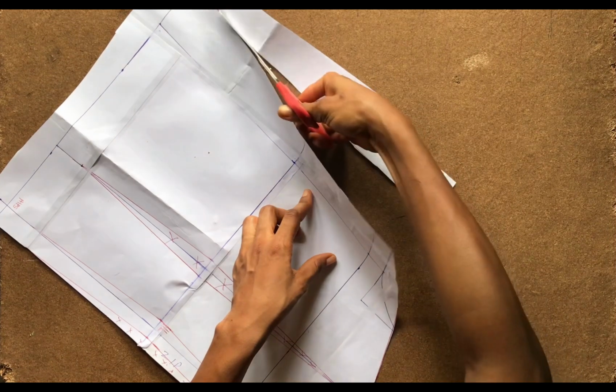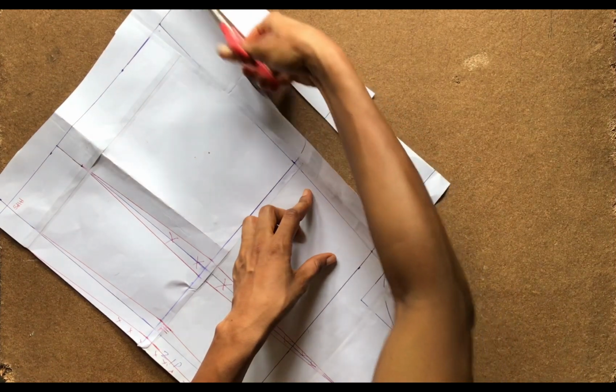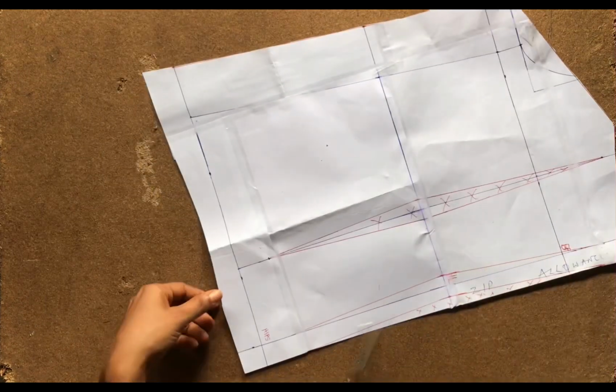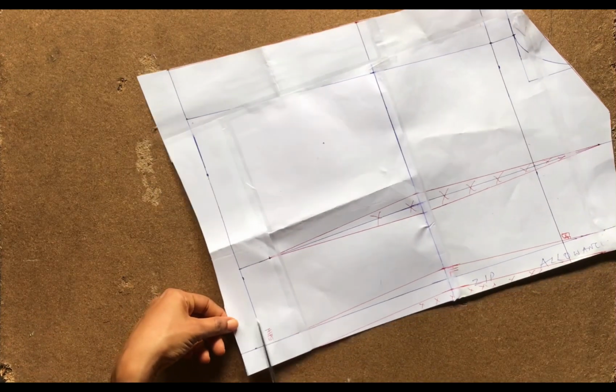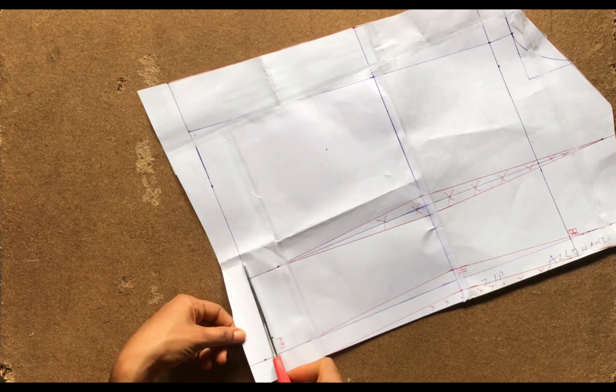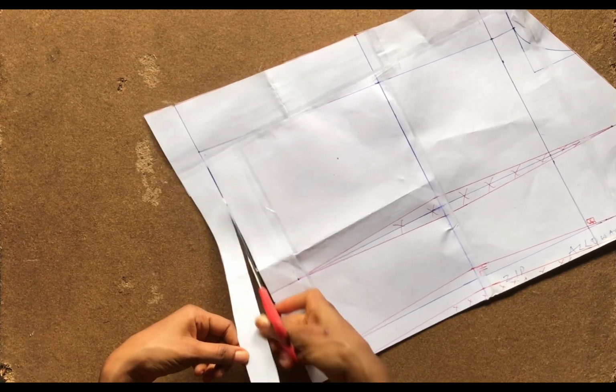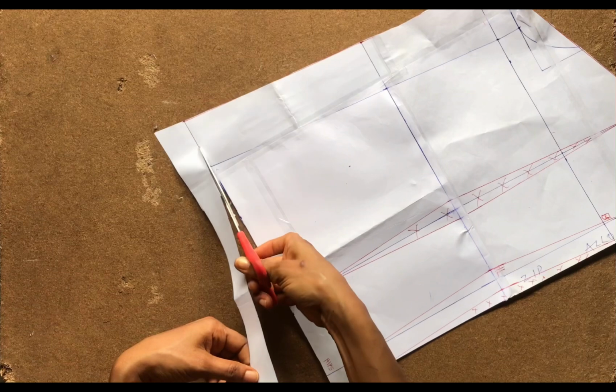Please stay tuned. I'm going to be posting the second part of this video, that is when I'll place it on the fabric, I'll cut and I'll sew. I'm going to show every single thing that I'll be doing on this outfit.